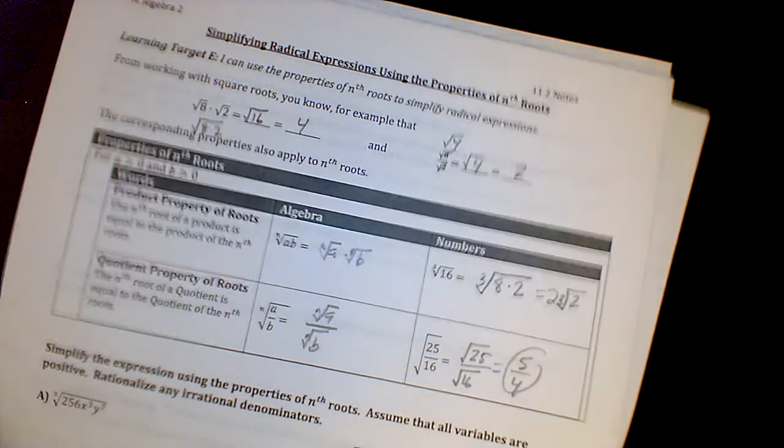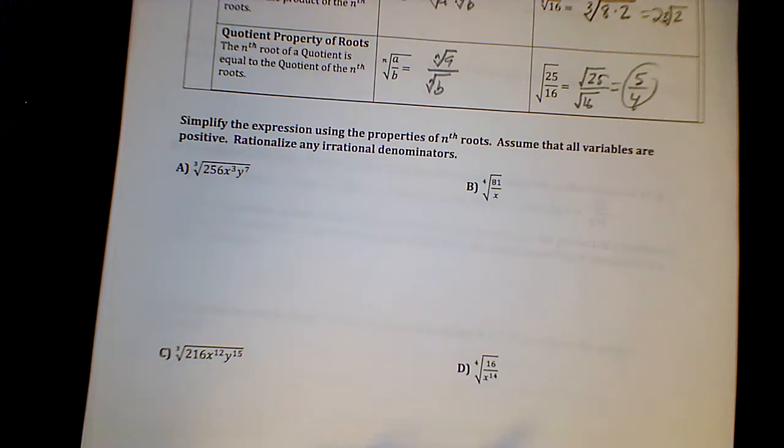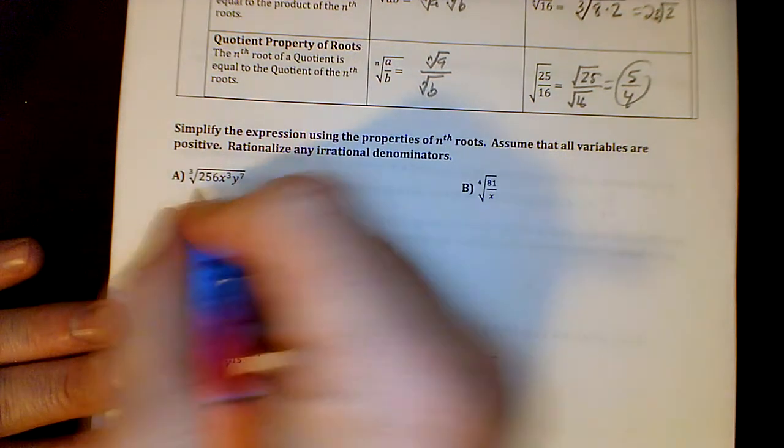Let's do that here. Alright. So we're going to come down here and do these 4 problems. And after these 4 problems, we get some word problems, but it's not too bad. Alright. So I'm going to start off with this.